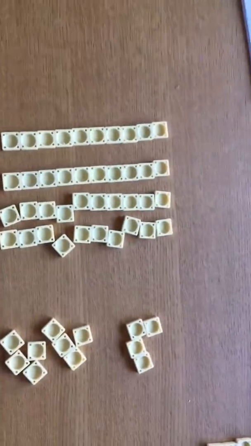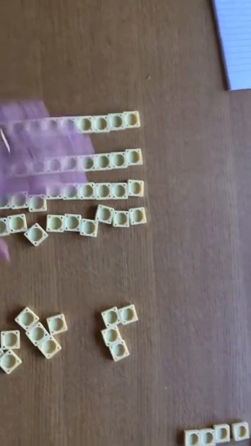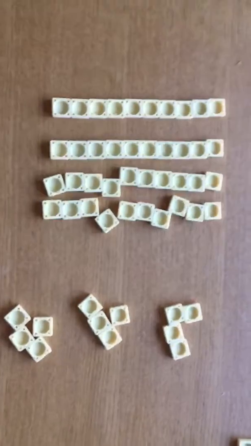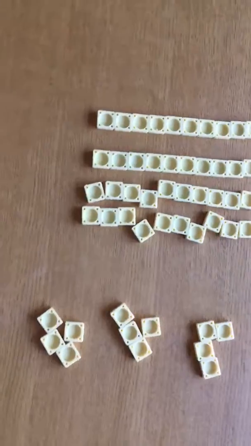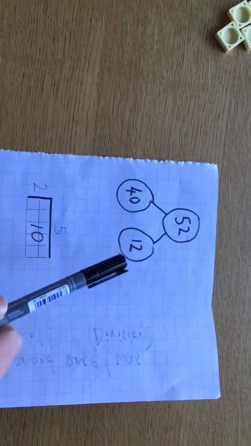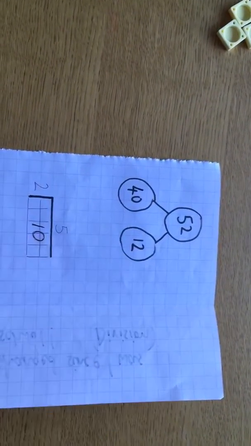So how many 4s did I have? Well, I've got 10. And then I also made these 3 groups. I've got 13. What does that look like when we come to think of it in terms of written calculations? It made sense to separate that 52, not into 50 and 2, but into 40 and 12.